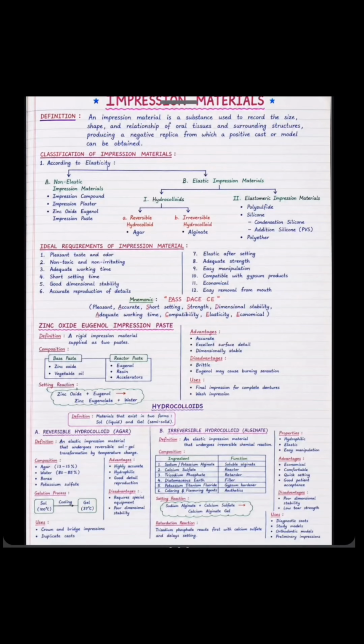Okay, so what is an impression material? The definition is that an impression material is a substance used to record the size, shape and relationship of oral tissues and surrounding structures, producing a negative replica from which a positive cast or model can be obtained.